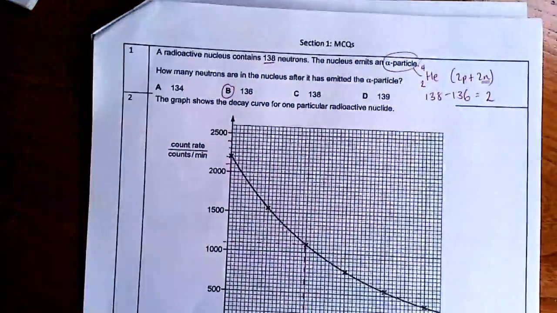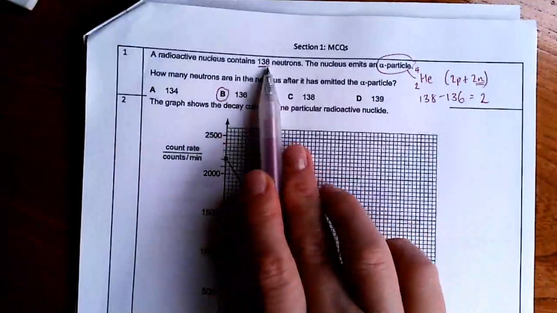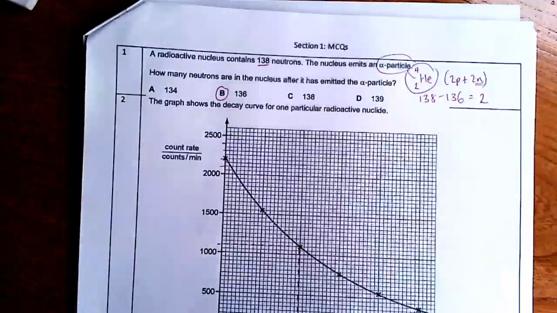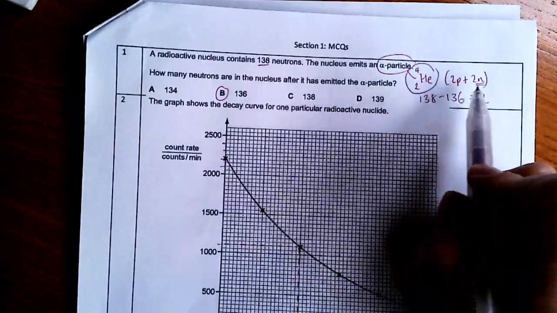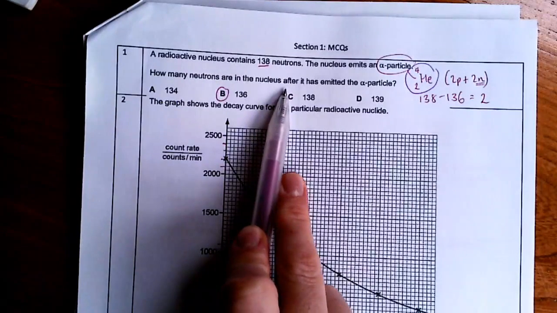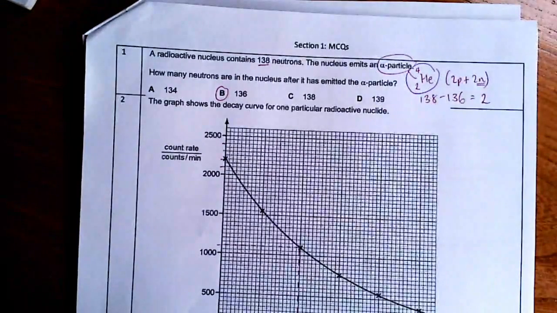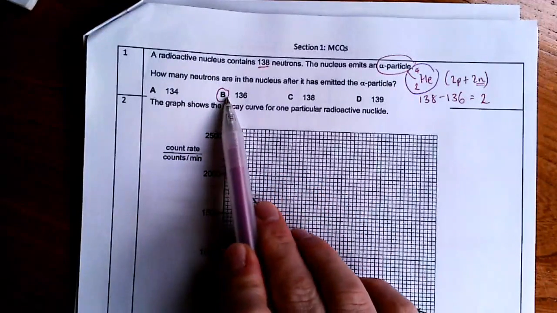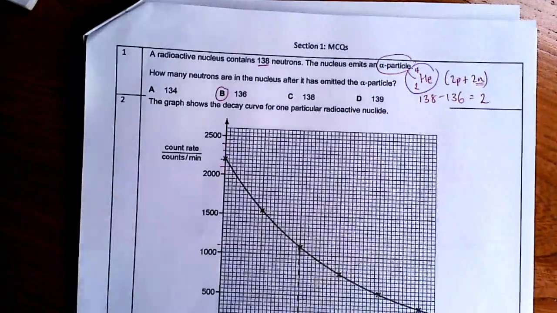So question 1 is about a nucleus and the number of neutrons it contains. Now, it tells me that the nucleus emits an alpha particle, and what I've said is that is a helium nucleus, which has 4 nucleons, 2 protons and 2 neutrons. Okay, and it says how many neutrons are in the nucleus after it has emitted this alpha particle. So we know that the alpha particle has 2 of the neutrons, so the difference between the original number and the final number has to be the 2 that get kicked out. So it'll be 136, because the difference between 138 and 136 is 2. So that's question 1.